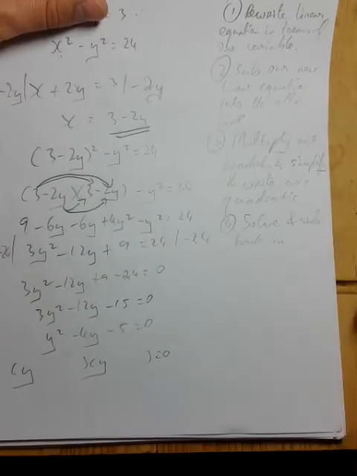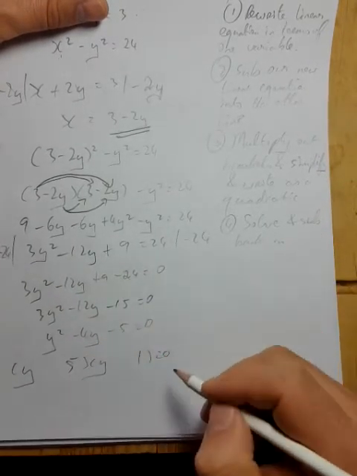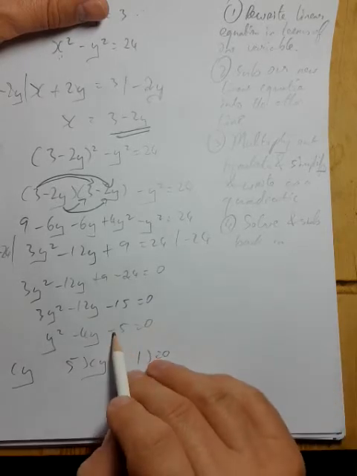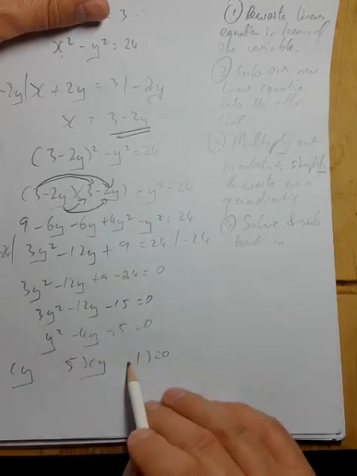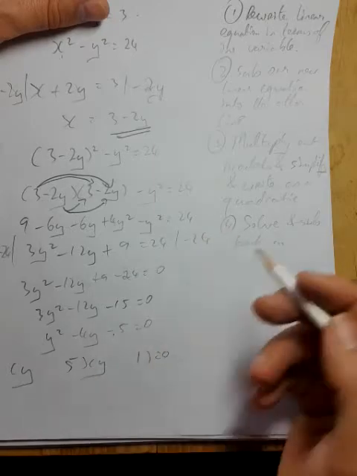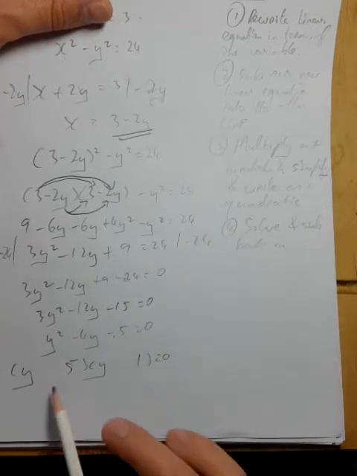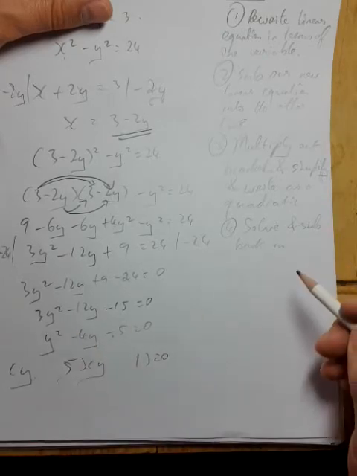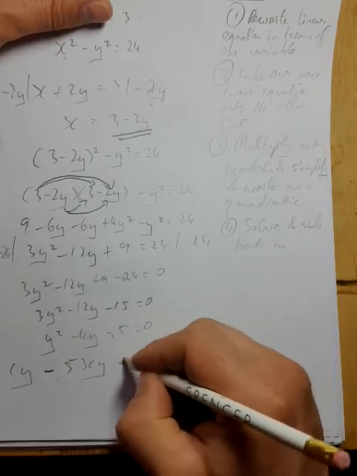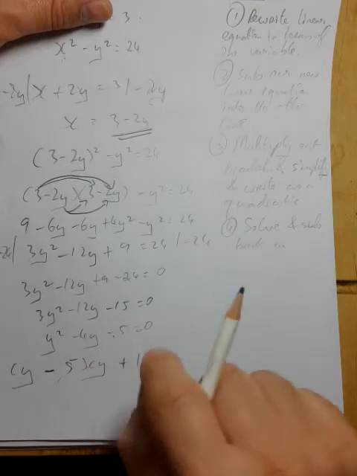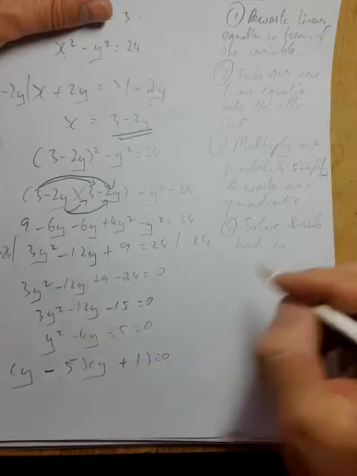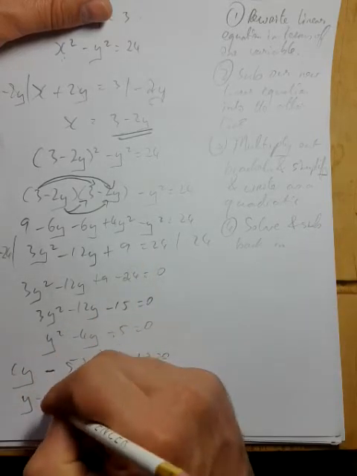Factors of 5 are 1 and 5. Because this is a minus, these two signs are going to be different, and we generally give the bigger factor the same sign as the middle. Or to put it another way, we want to add these two numbers together and get minus 4. So that means this has to be a minus and that has to be a plus, because minus 5 plus 1 is minus 4. We're not quite finished yet.